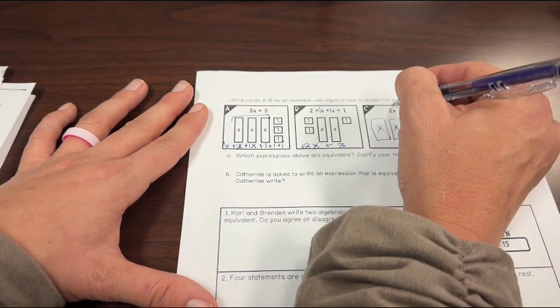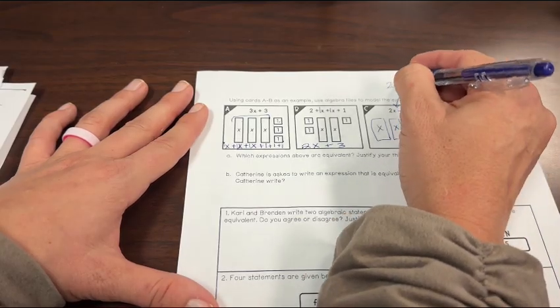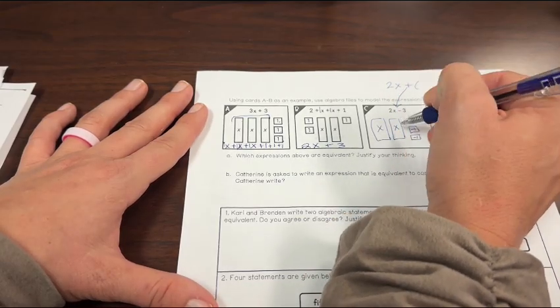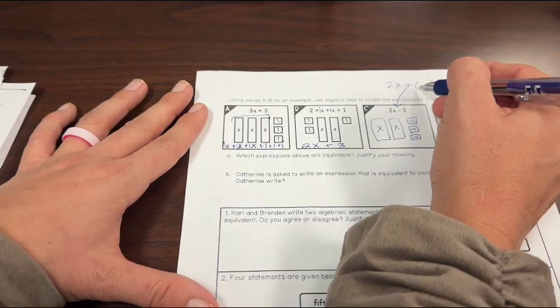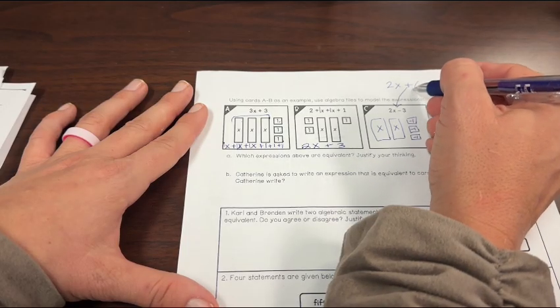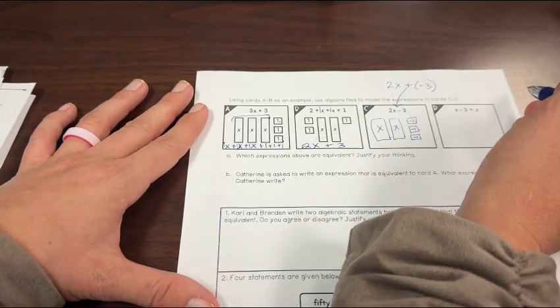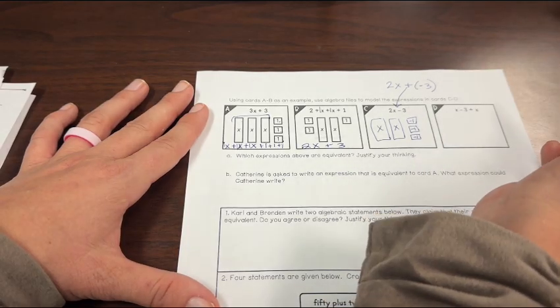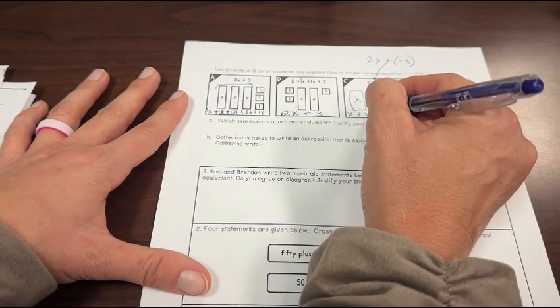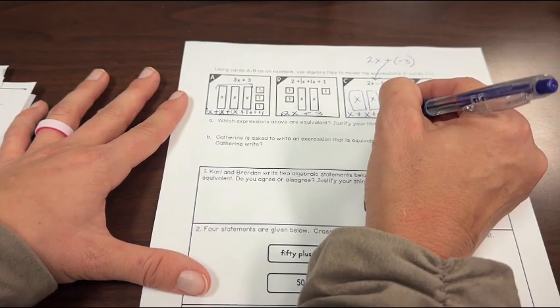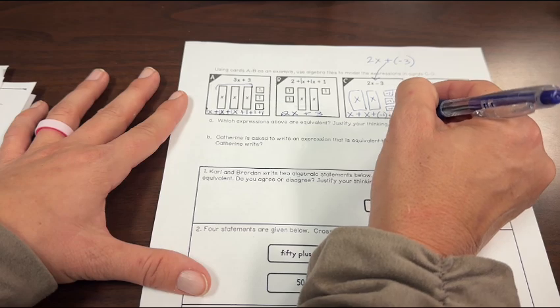So that's going to be the same as 2x plus negative 3. Okay, so remember when we combine these signs right here, we would get a negative. So that would be the same as that. So that really is x plus negative 1 plus negative 1 plus negative 1.